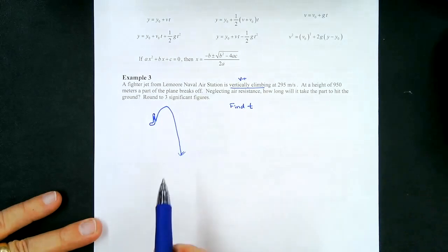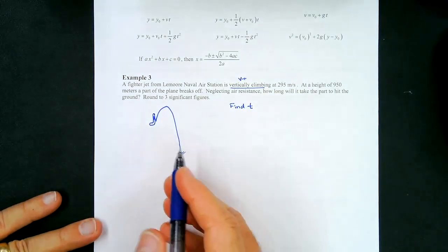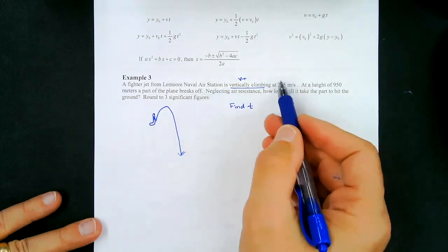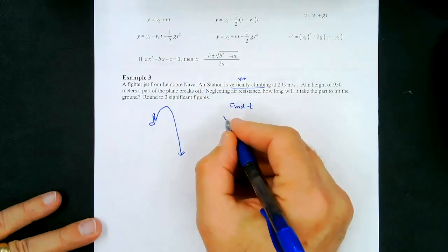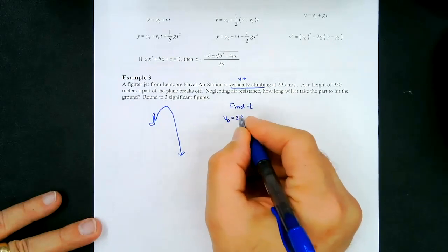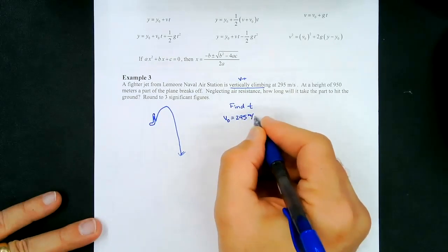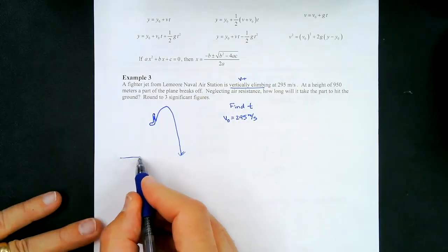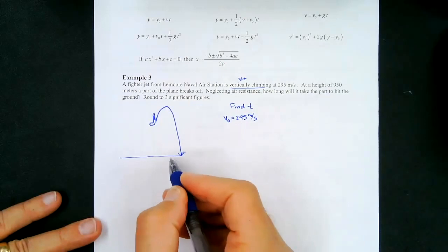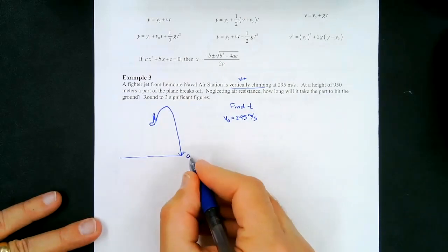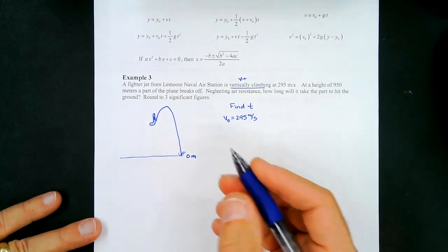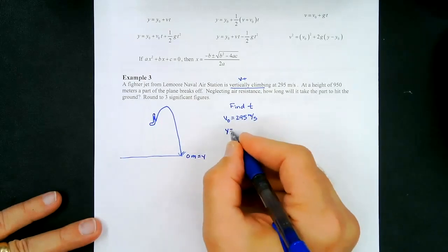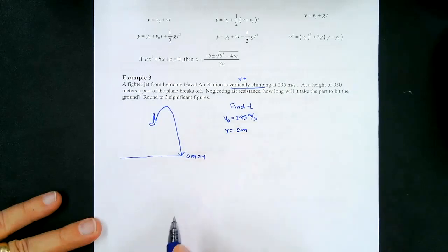All right. And then I want to also know, what is the velocity at the start? Well, we know that the velocity at the start is this 295 meters per second. So V sub 0 is 295 meters per second. Now, the ground here, right? This height is measured from the ground. So this needs to be 0 meters, all right? And that's the final position. So that's going to be my Y. So my Y is equal to 0 meters.